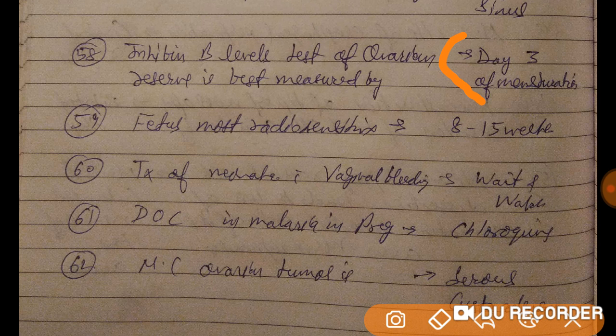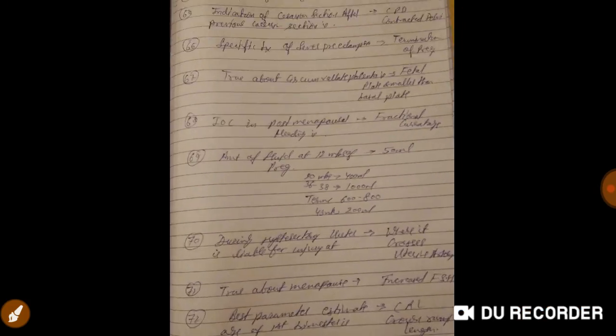Fetus is most radiosensitive at 8 to 15 weeks. Treatment of neonate with vaginal bleeding, go for wait and watch. Drug of choice in malaria in pregnancy is chloroquine. It is safe in any trimester. Most common ovarian tumor is serous cystadenoma.